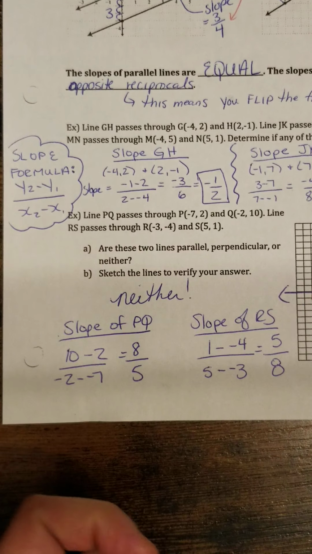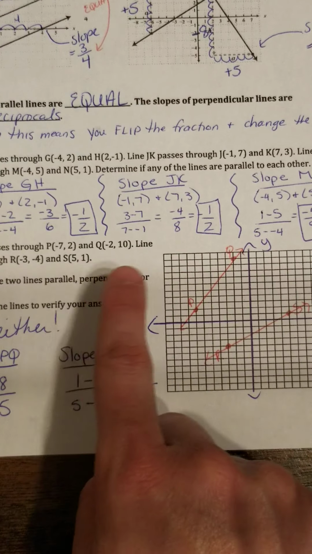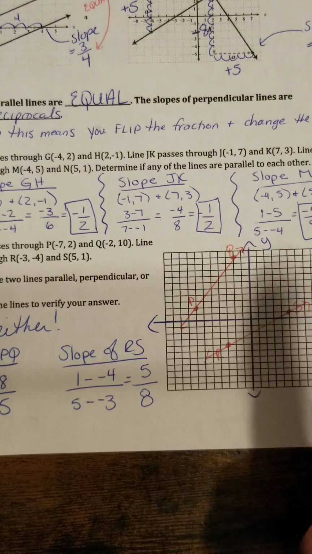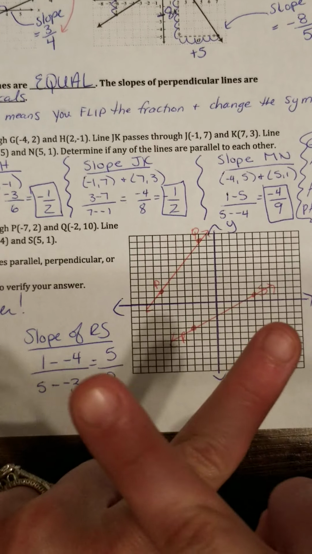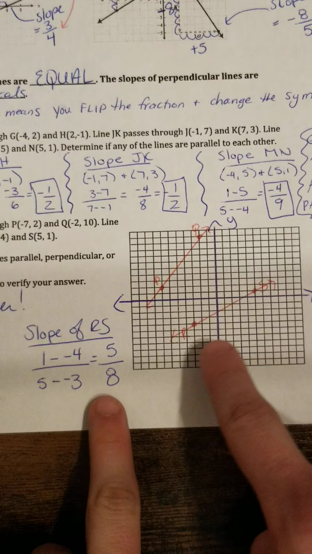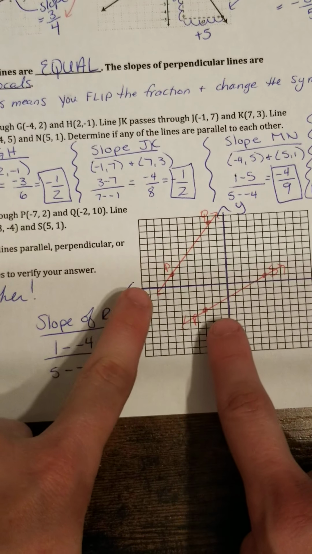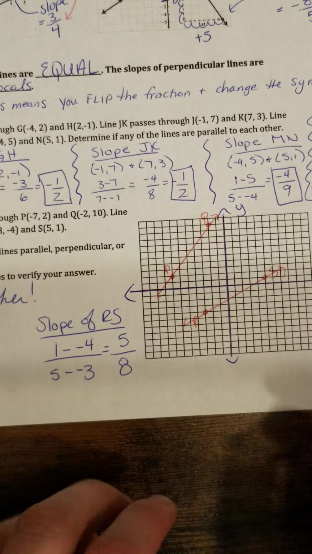And then I just wrote here, sketch the lines to verify. When I sketch these two lines, I just use the points given. I drew the points and I connected them. We can see here that they're not perpendicular because perpendicular lines have to cross like this and make a plus sign. And they're not parallel either because we can tell that eventually these two lines would get closer and closer together and touch. So they're not parallel either.